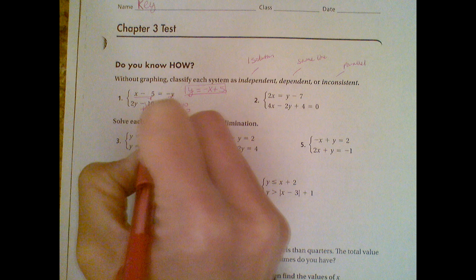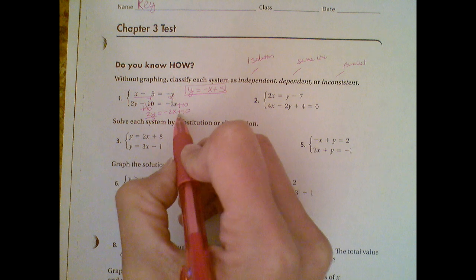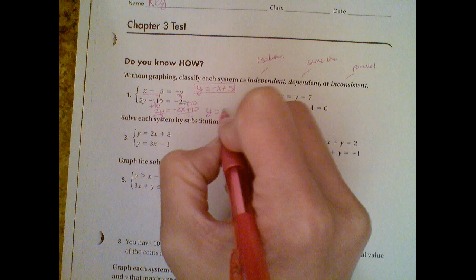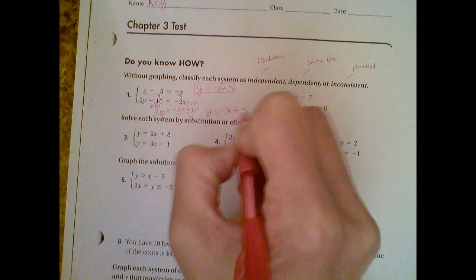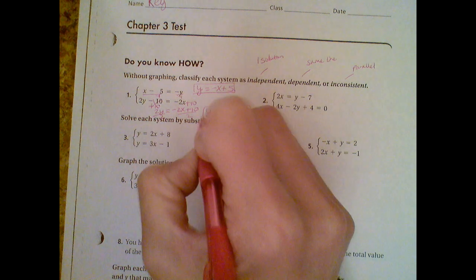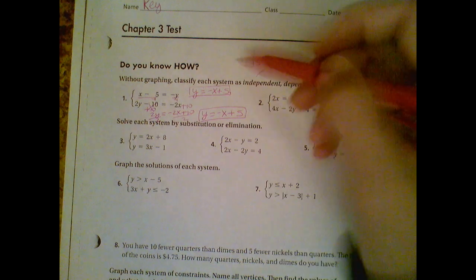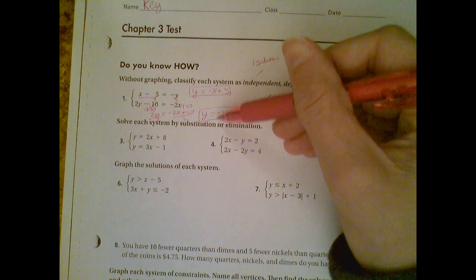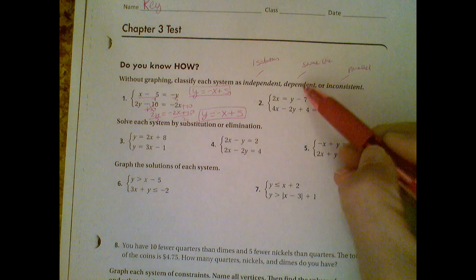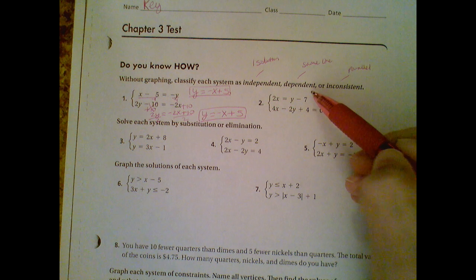Divide everything by 2. And we get y equals -x plus 5. Now notice once we get the y's by themselves, for both of these they're the exact same line, same slopes, same y-intercepts, so since they're the same line it's going to be dependent.